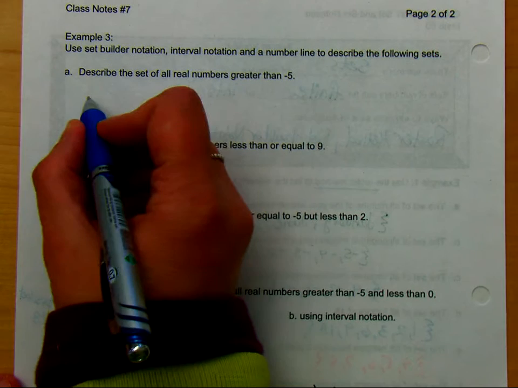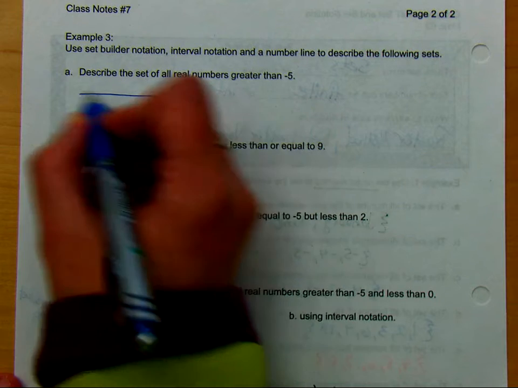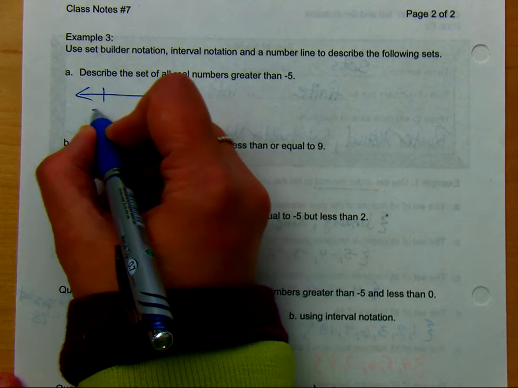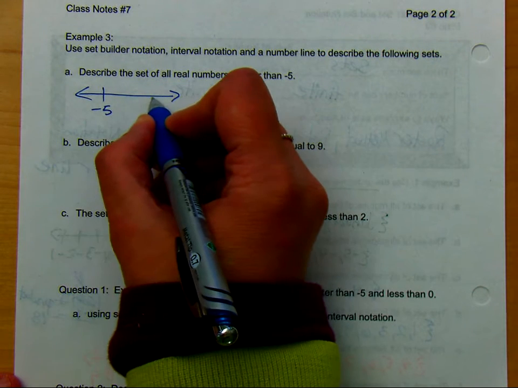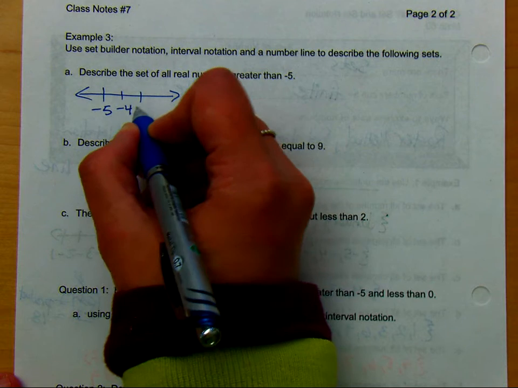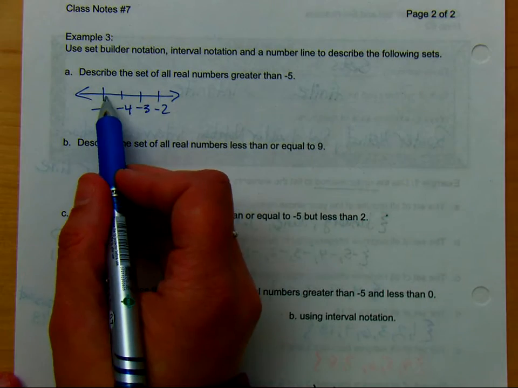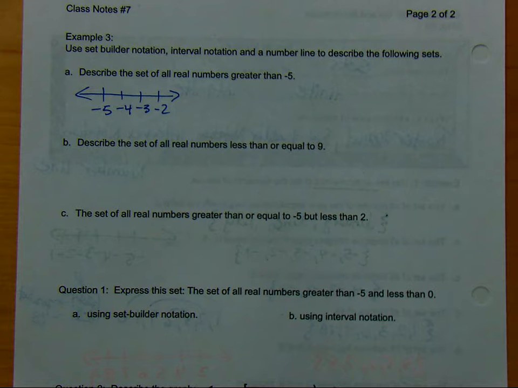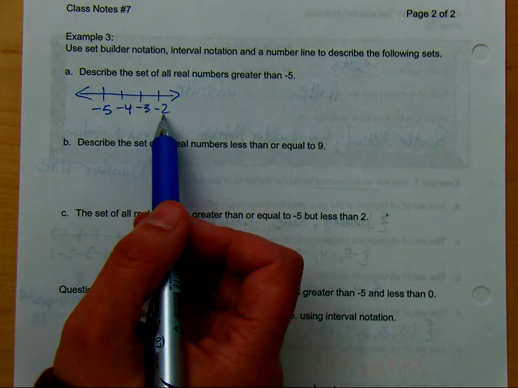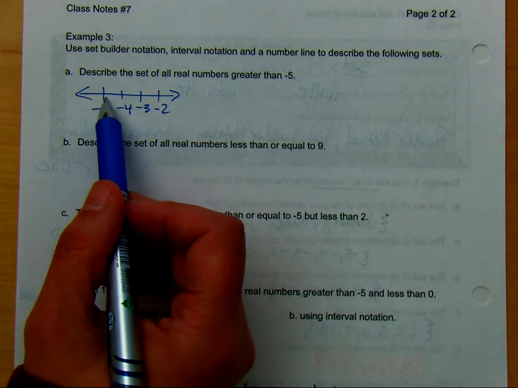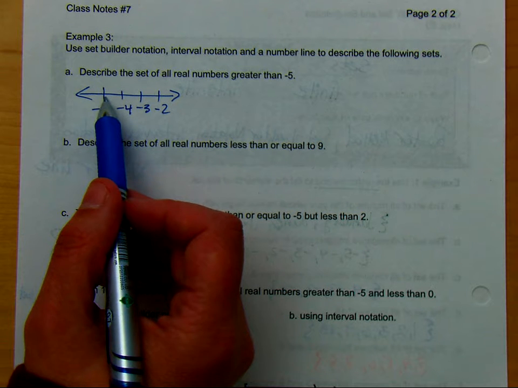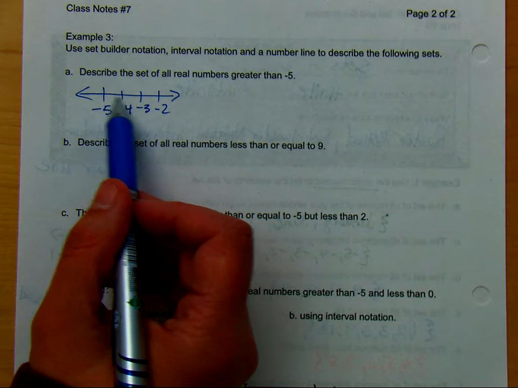So let's first look at this on the number line. The number line here is -5. We would have -4, -3, -2, and these numbers are infinite. And by the way, how many numbers actually exist? If we're talking about all numbers, the only numbers I wrote on here are integers. But how many numbers exist even just between -5 and -4 on the number line?